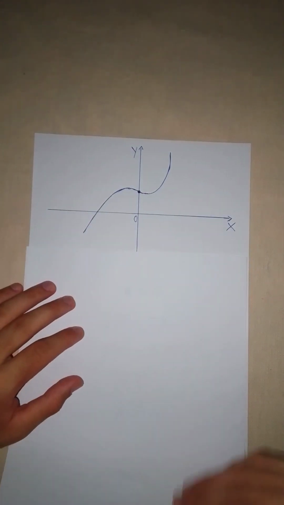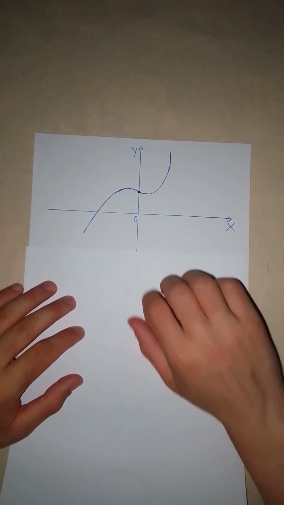Now, let's look at another important feature of a graph, the y-intercept. Where does a graph meet the y-axis?